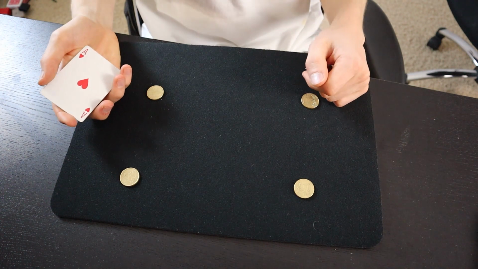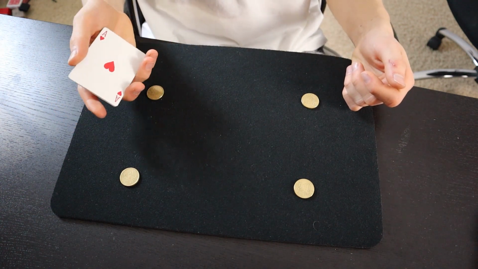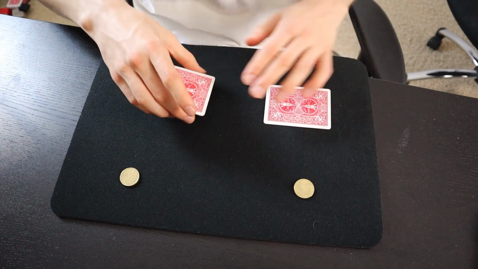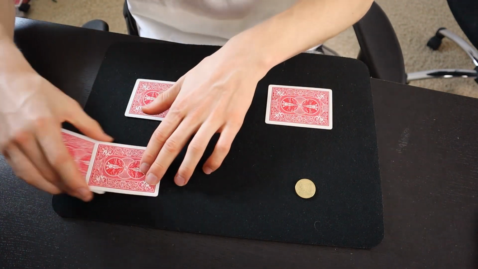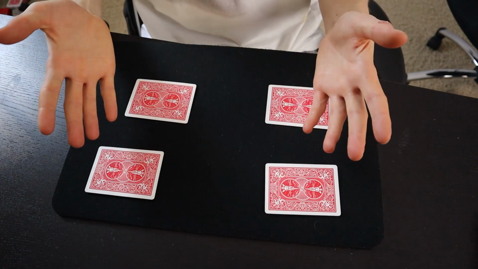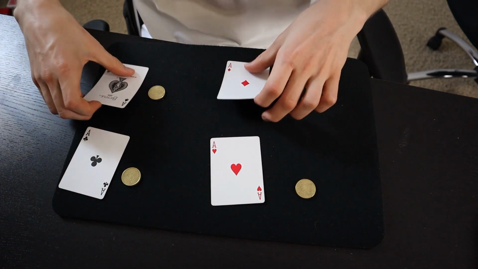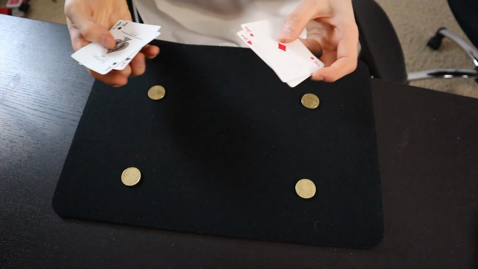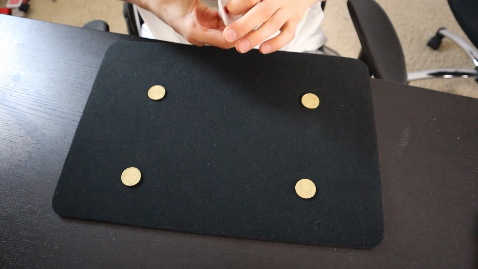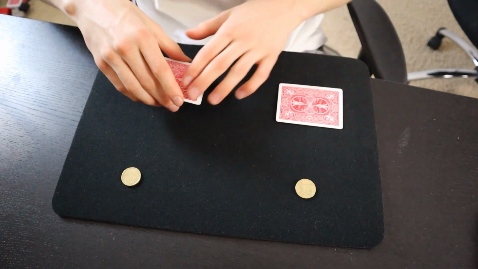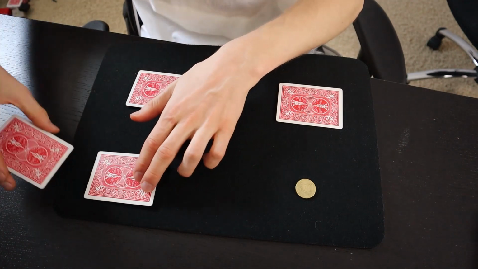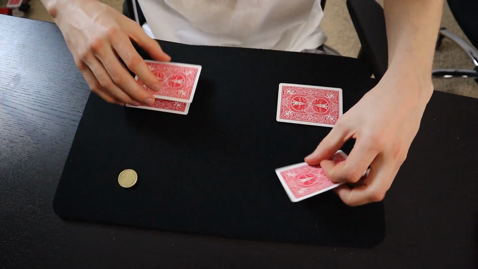So you start off like this, and then you want to make it look like you place 1 card over each coin, like this. So if you do that, you have 1 card above each coin, and that's what the spectator should think. So I recommend you to practice this, to place 1 card above each coin so it looks natural.